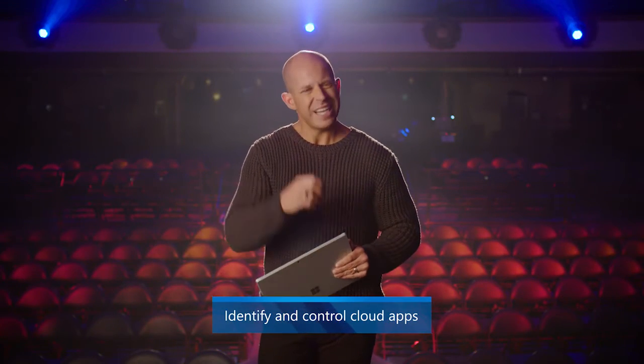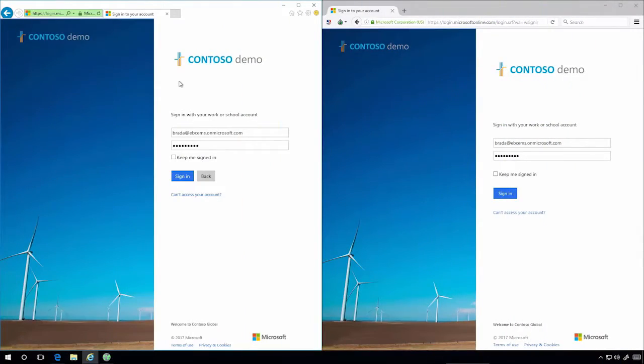You only want to challenge the user when you think that there is something wrong, because they tire and get fatigued if they're constantly being challenged. So let me show you how it looks for the end user. What I'm looking at right here is an experience where you can actually see multi-factor authentication in action.